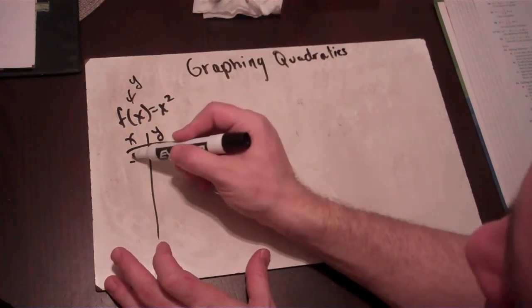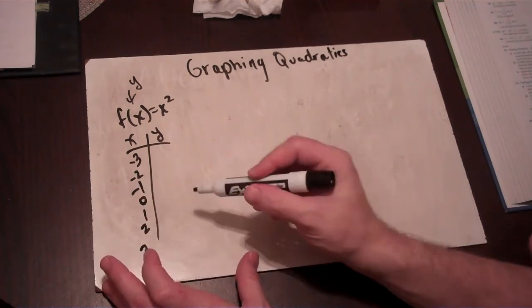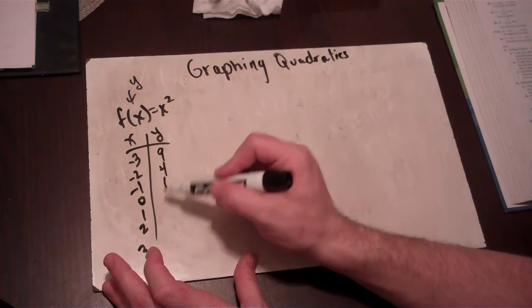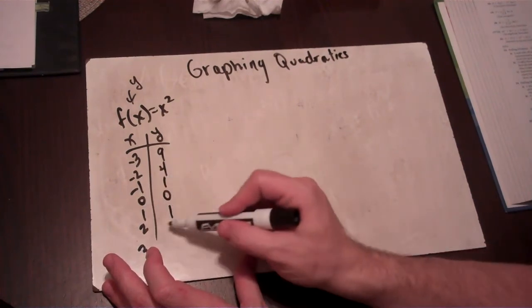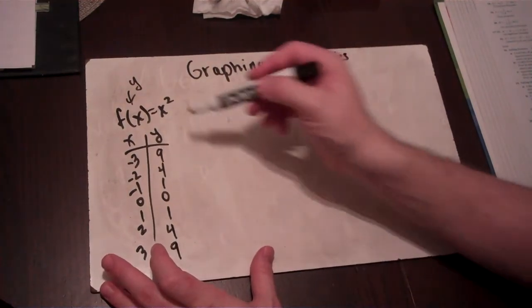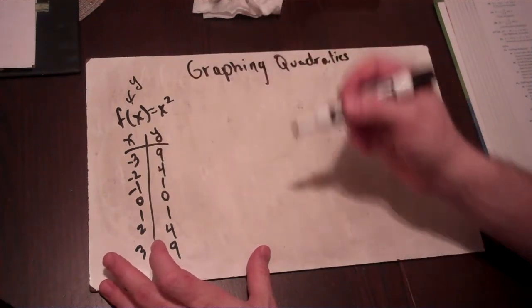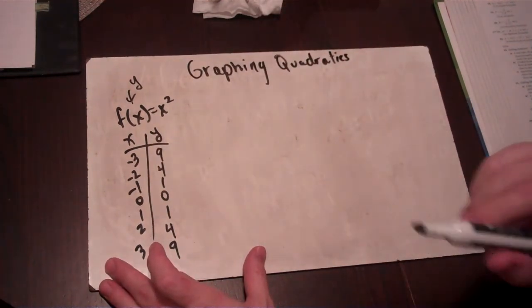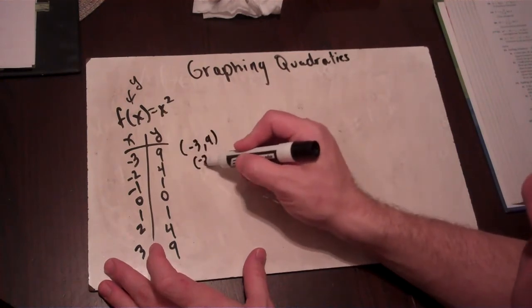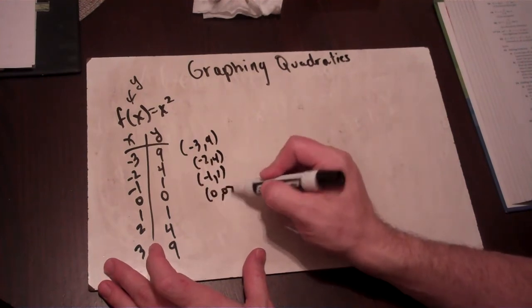So like for instance, if x is equal to -3 or -2 or -1, 0, 1, 2, or 3, right? -3 squares to 9, -2 squares to 4, -1 squares to 1, 0 squares to 0, 1 squares to 1, 2 squares to 4, and 3 squares to 9. So what this tells me is if x is equal to -3, then y is equal to 9. And if x is equal to -2, then y is equal to 4, and so on and so forth. So this gives me points that I can plot. -3, 9, -2, 4, -1, 1, 0, 0.